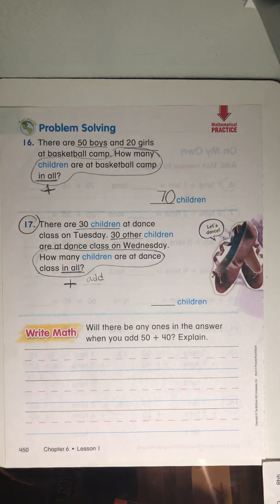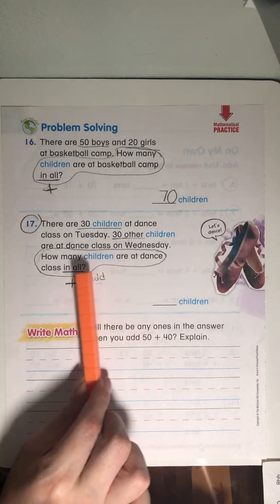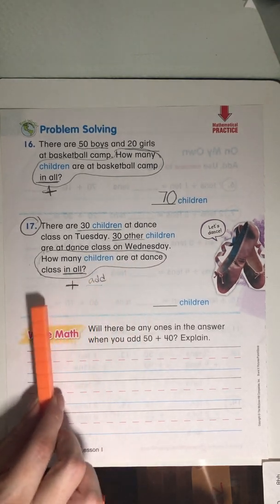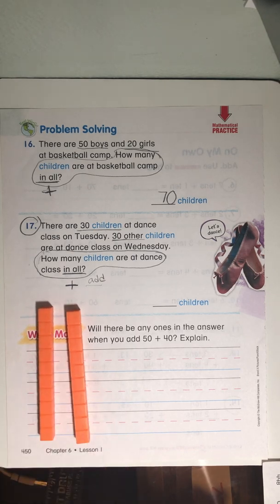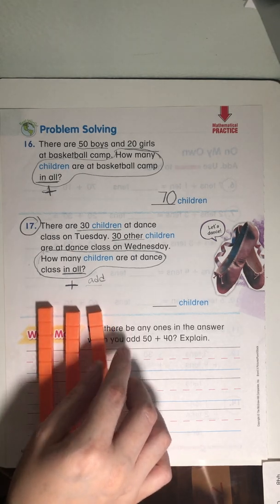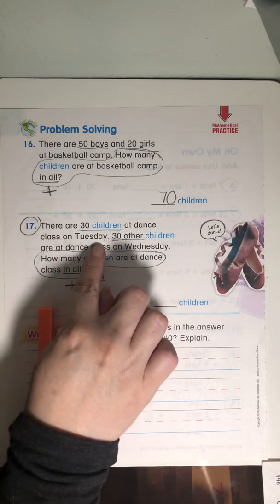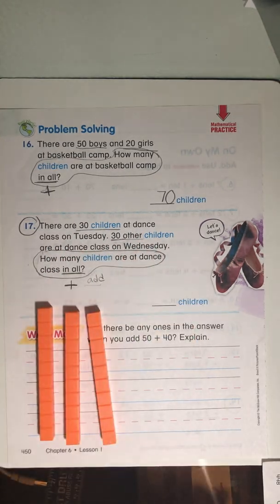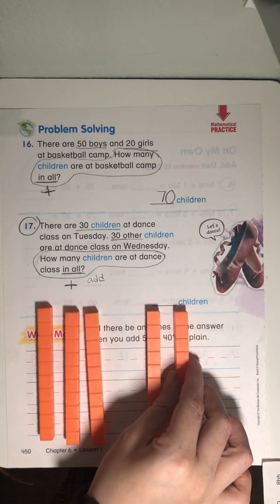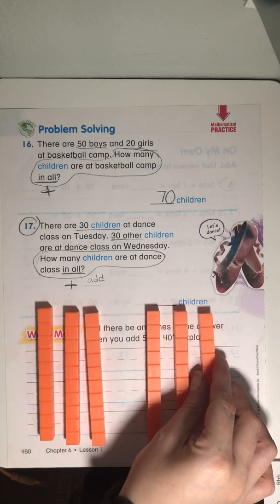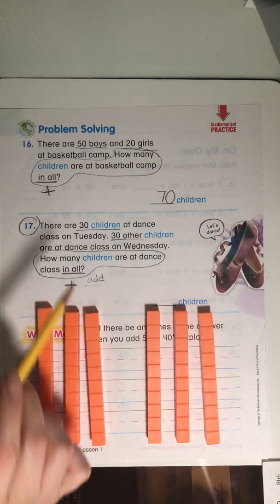So there were 30 children at dance class. So I know this is a group of 10. So I go 10, 20, 30. 30 children are at dance class on Tuesday, and on Wednesday there are another 30. 10, 20, 30. How many children are at dance class in all?